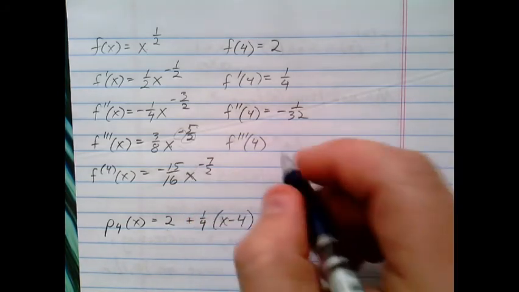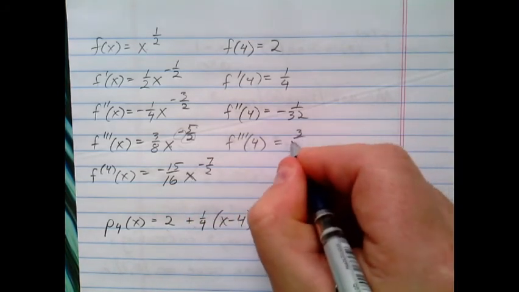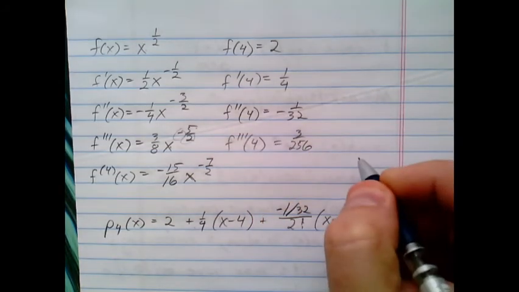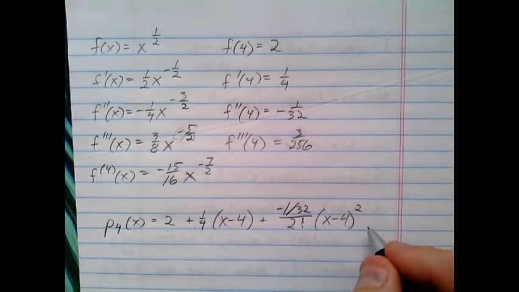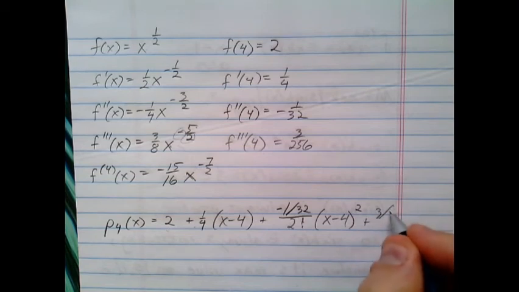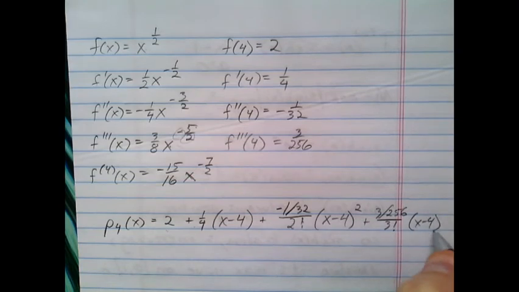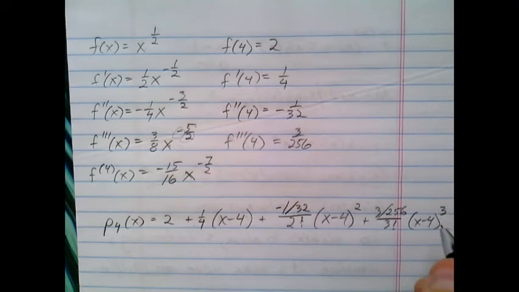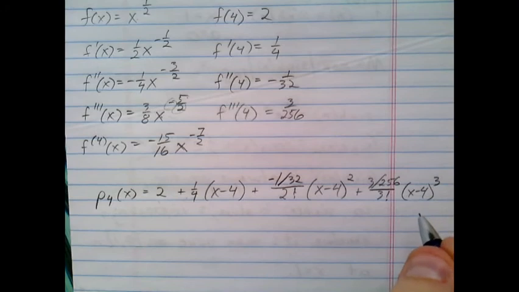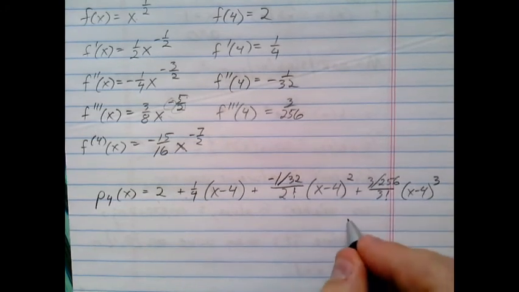That's in the denominator, so it'd be 3 over 256. So for my next term, it's going to be 3 over 256 divided by 3 factorial times x minus 4 to the 3. And I've got one more term in this polynomial. So plus.